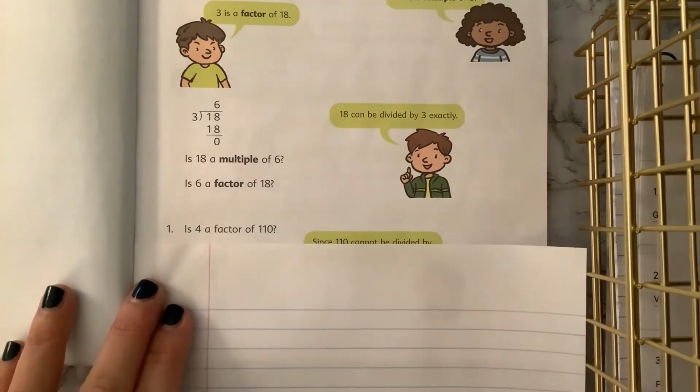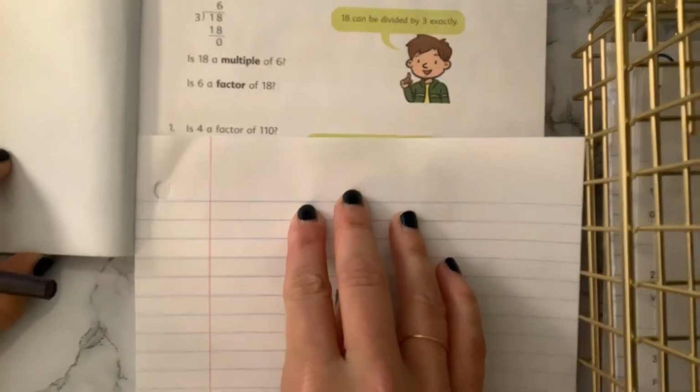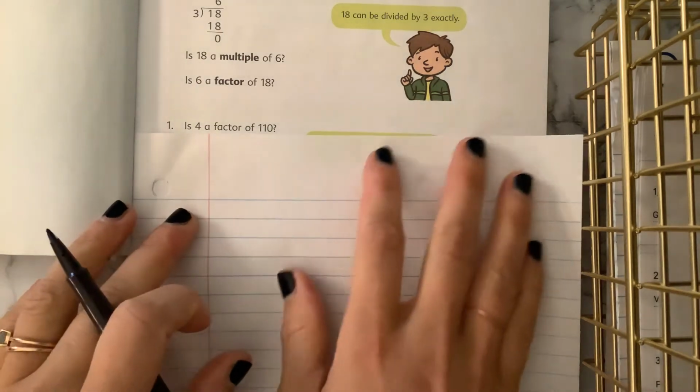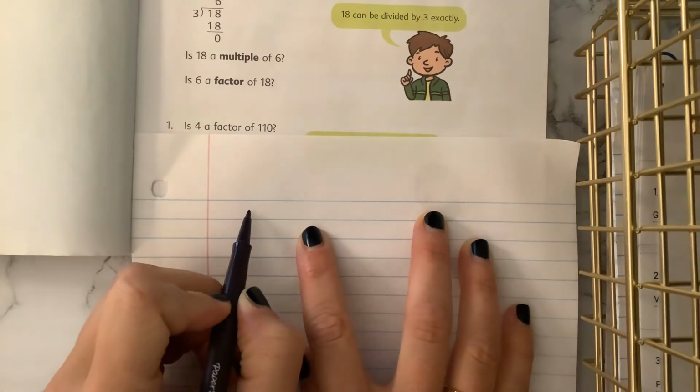So the first question we're asked is, is 4 a factor of 110? So if we remember that definition, I told you that a number is a factor of another number if you can divide by it and end up without a remainder. So how are we going to check this? We're going to do our division.